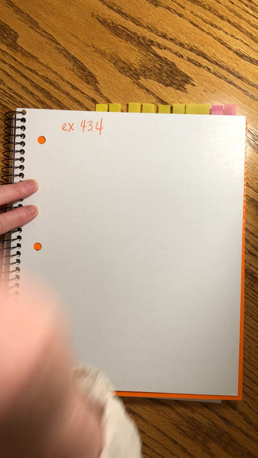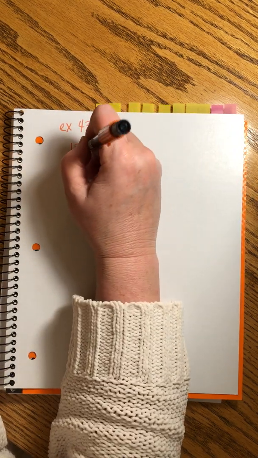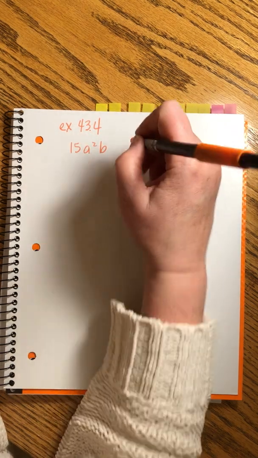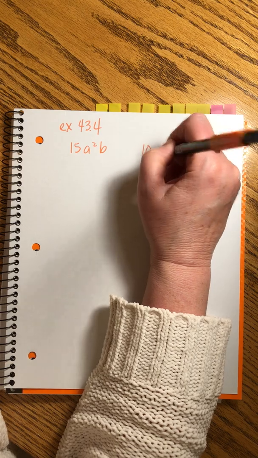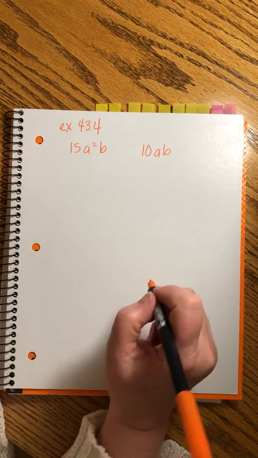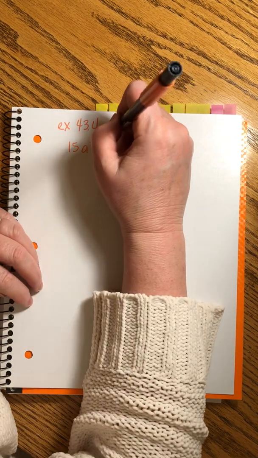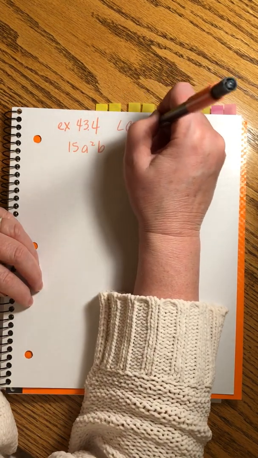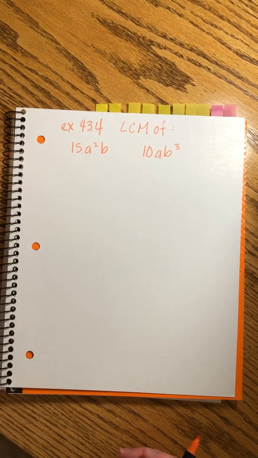Find the least common multiple of 15a squared b and 10ab cubed. All right? We're finding the LCM of this. So we're trying to make a big number that both of these can find themselves in.